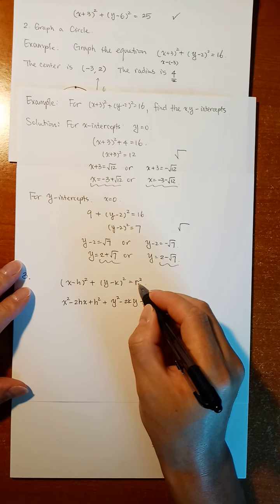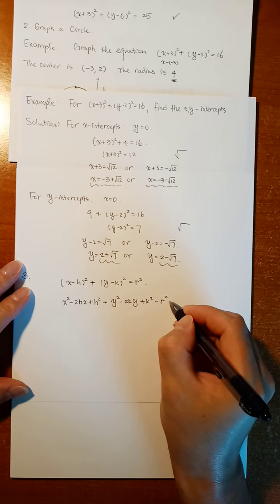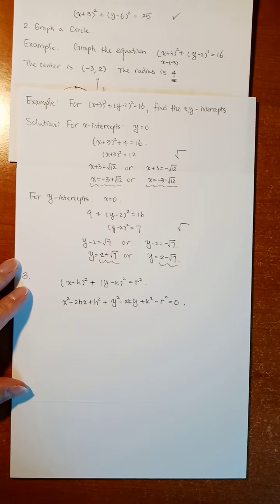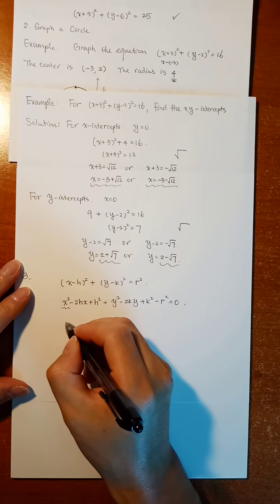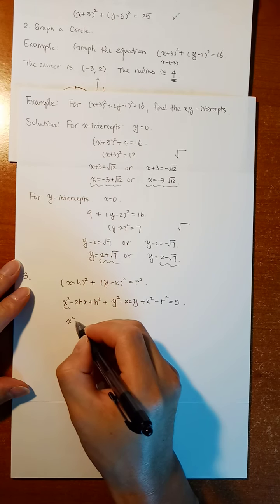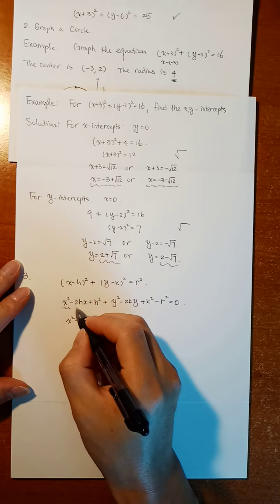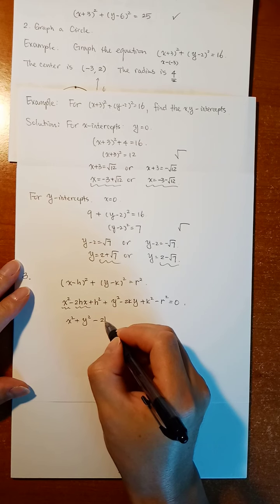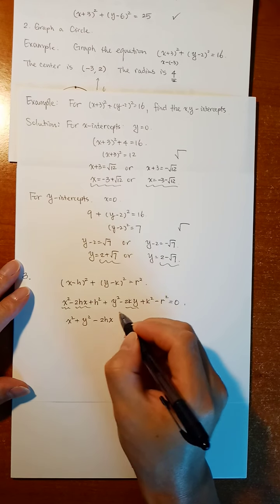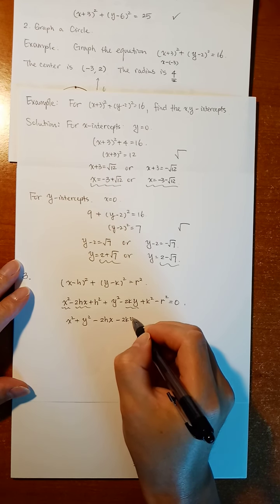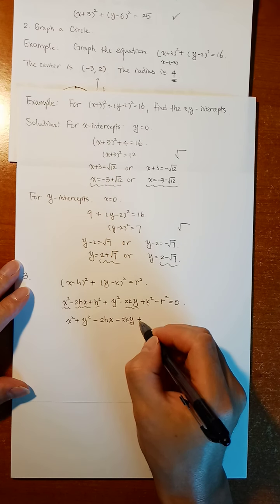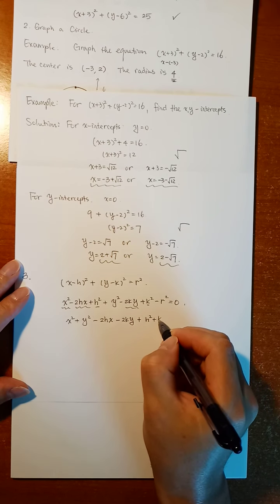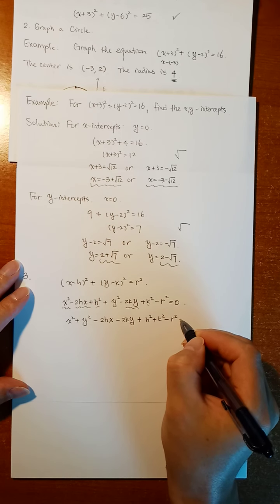And if I move r squared to the left side, it's minus r squared equal to 0, right? So I'm going to rewrite it. I select x squared plus y squared, minus 2hx, minus 2ky, and then I put h squared plus k squared minus r squared.